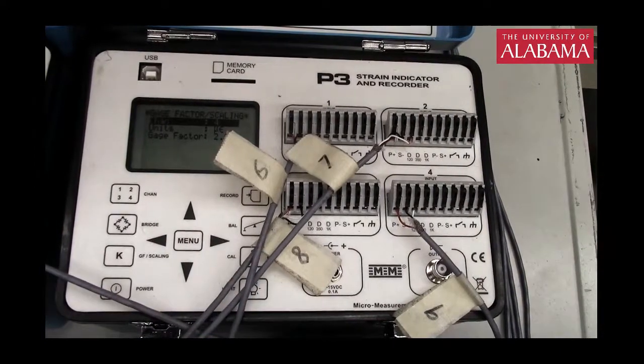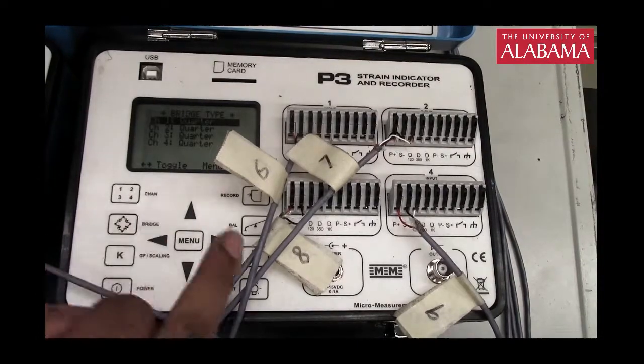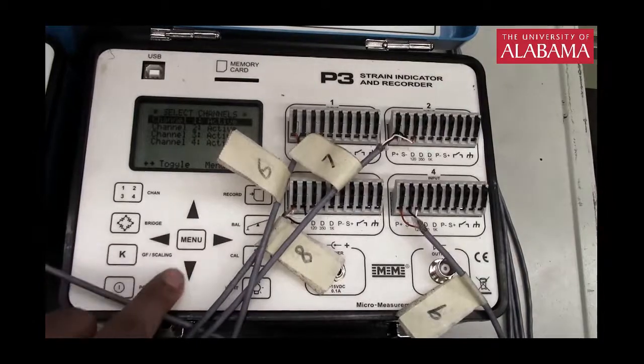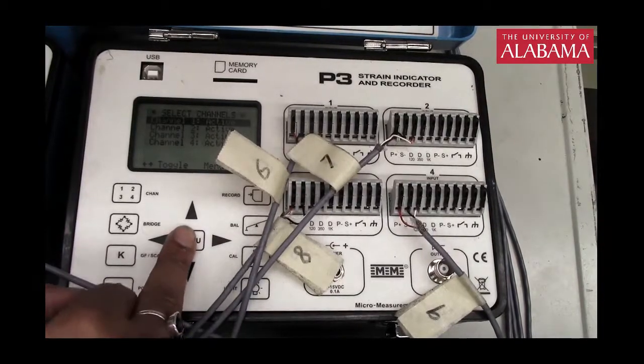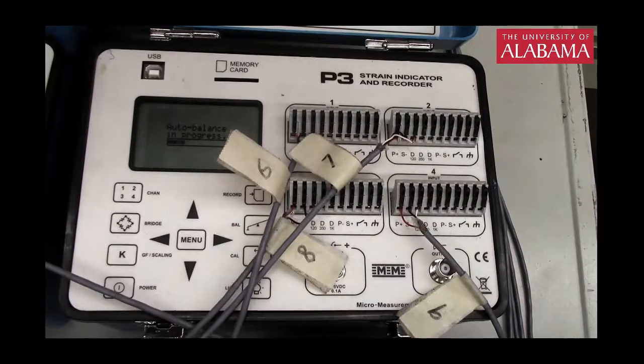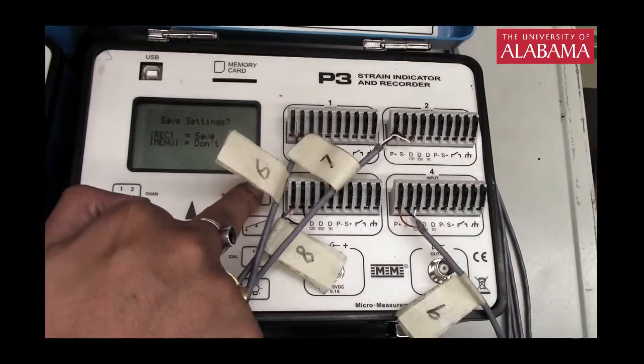So the gauge factor is 2.145. Then let's press on the menu again, press on the bridge, it's all quarter, so I'm good. So again I'm going to press balance. Okay, so everything is good to go, and I'm going to press balance and then press balance again, and that's going to balance out our gauges. It's going to fix the bias.